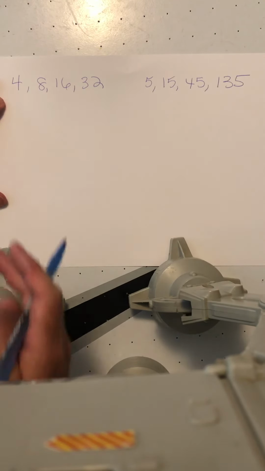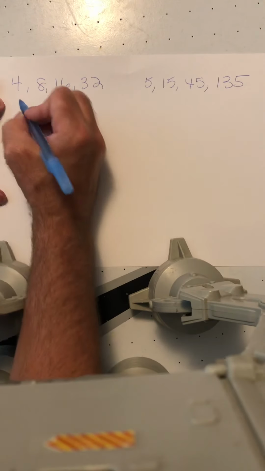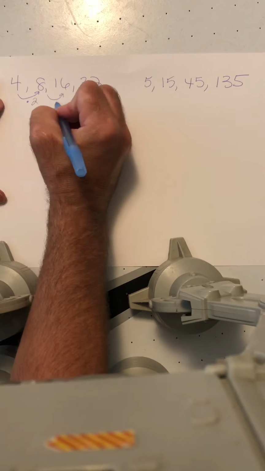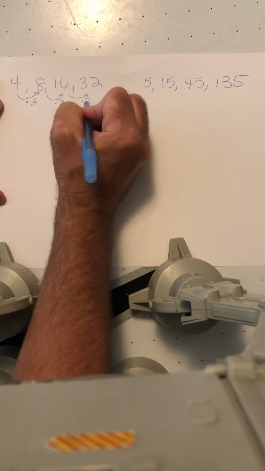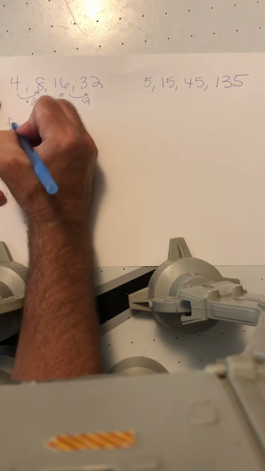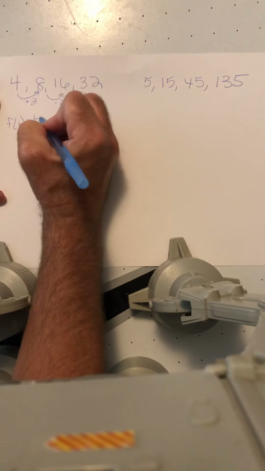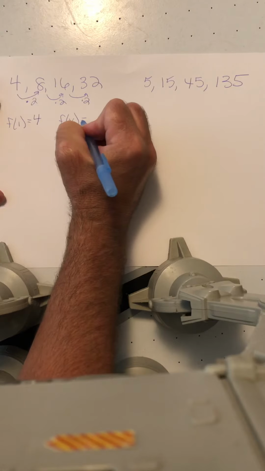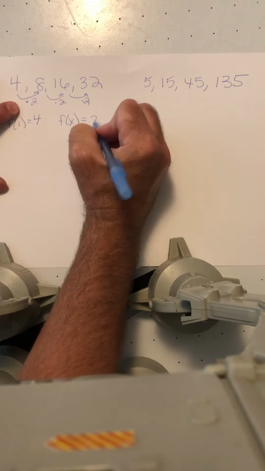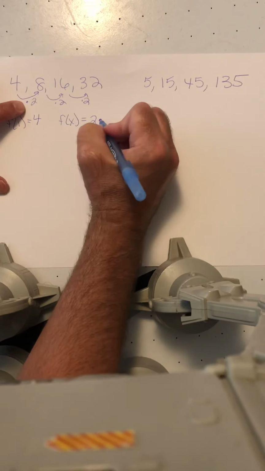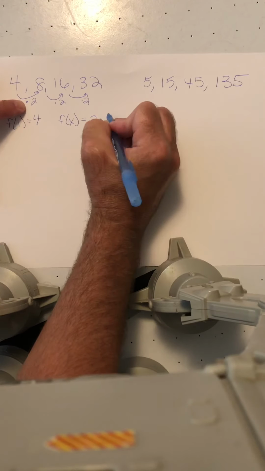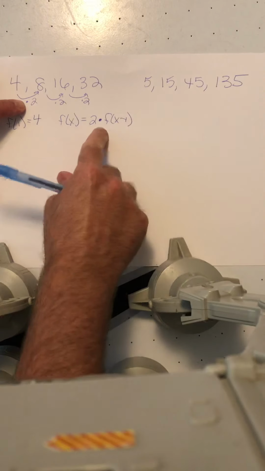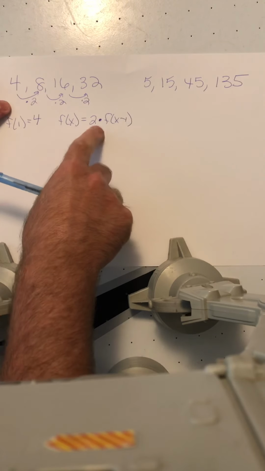Continuing with some geometric sequences, we've got I'm multiplying times 2. So if I'm going to write this recursively, I need to identify my first term, of course, is 4. And then f of x could be found by multiplying 2, my common difference, I'm sorry, in this case, my common ratio, times f of x minus 1. So very similar to the arithmetic form, except in this case, I'm going to be multiplying.